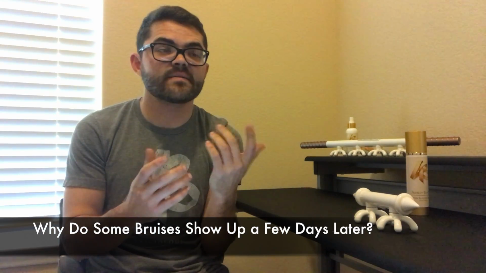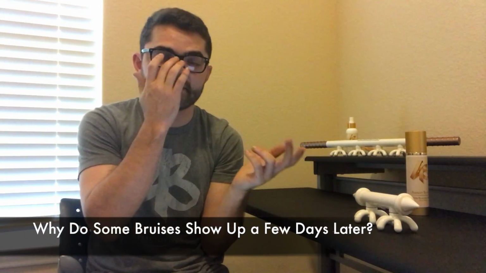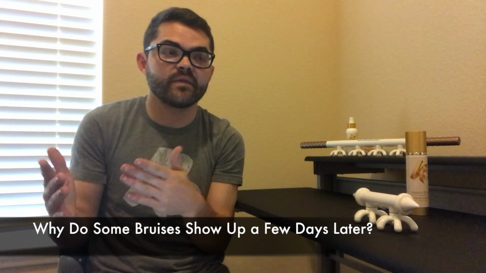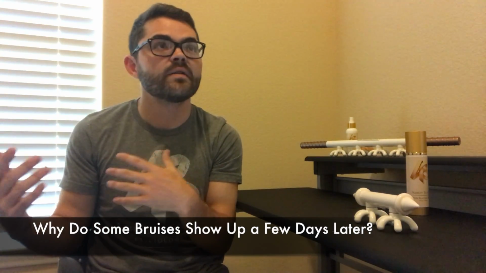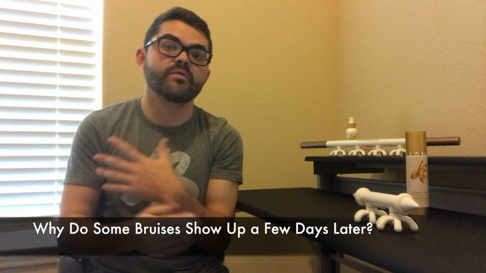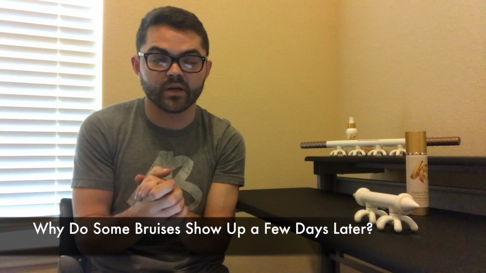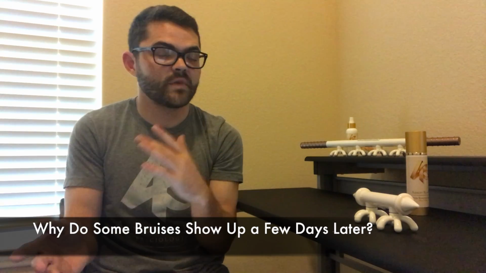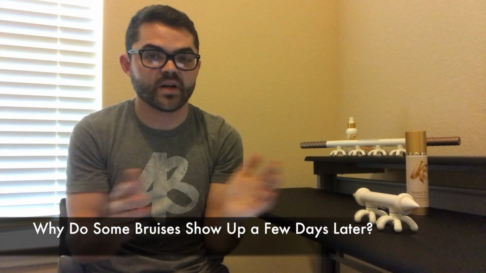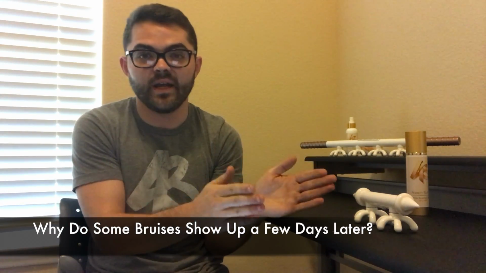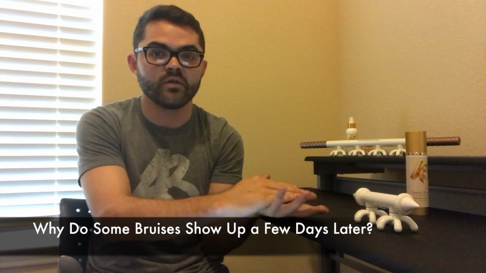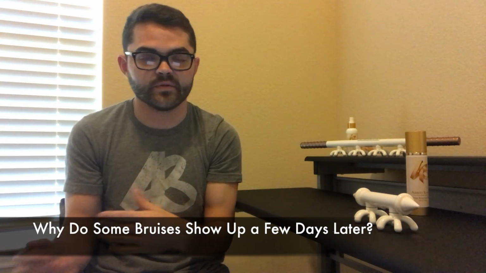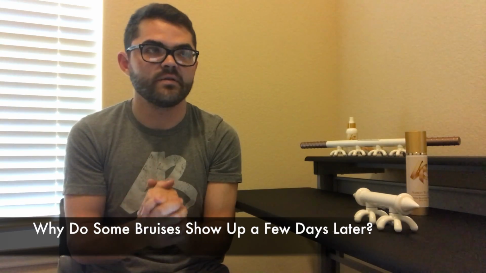And why do some bruises show up a few days later? This is just because, like I said, the inflammation process can be over the course of 0 to 72 hours and sometimes even longer. So any time during that time, a bruise, or the appearance of a bruise, could appear. So don't be worried or concerned about it, because the inflammation process is not just a one day thing. It's not just a couple hours thing. It's over the course of time, through a week almost. So don't get discouraged when you just see a bruise like that.